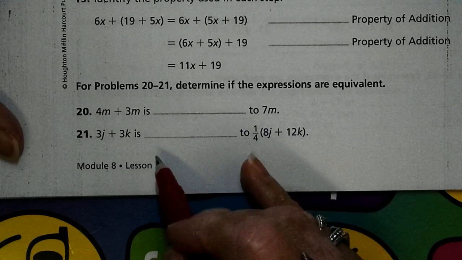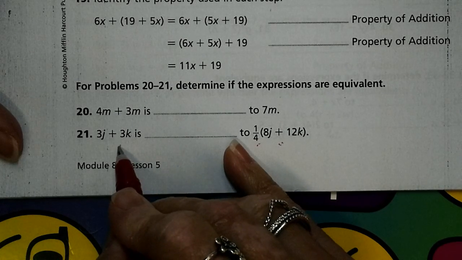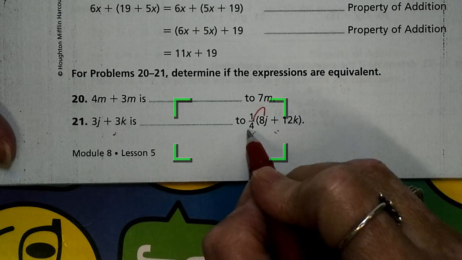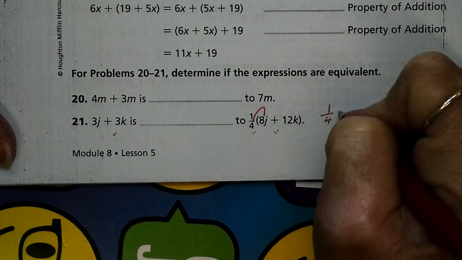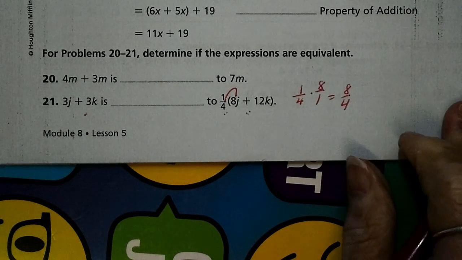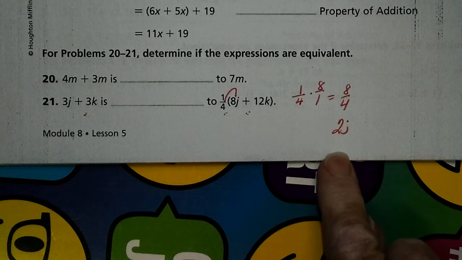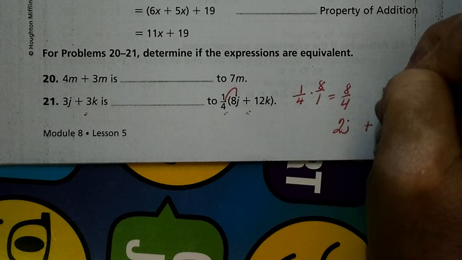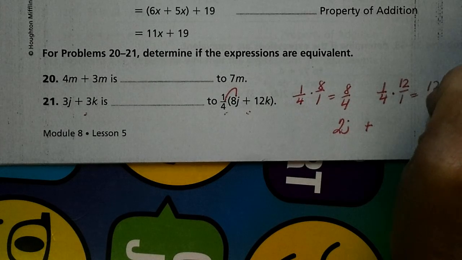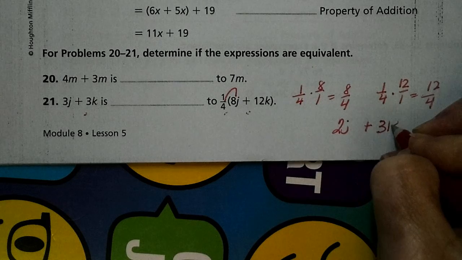All right, so we're trying to see if the expressions are equivalent. So if we do this, do we get this? So we're going to multiply 1/4 times 8 over 1. So really, it's just 8 divided by 4, which equals 2. Yep, so that would be 2j. Plus, same thing, 1/4 times 12 over 1, which is really 12 over 4. Equals 3. Yep, which is 3k.